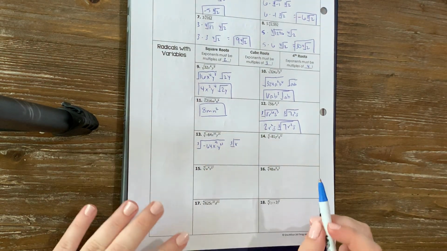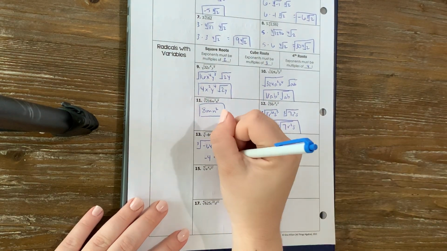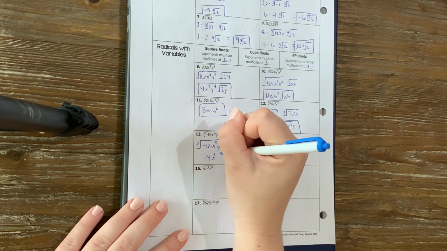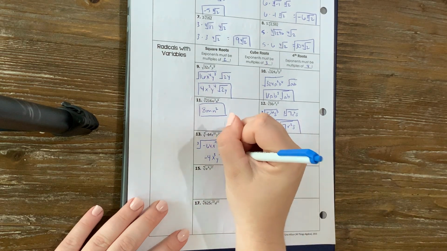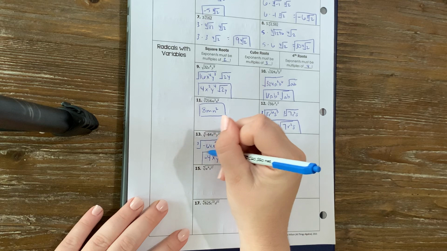Okay, the cubic root of negative 64 is negative 4. 9 divided by 3 is 3, so x cubed. 21 divided by 3 is 7, so y to the 7th, and then bring down the cubic root of x.